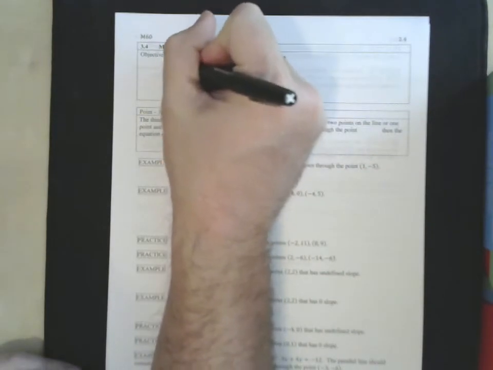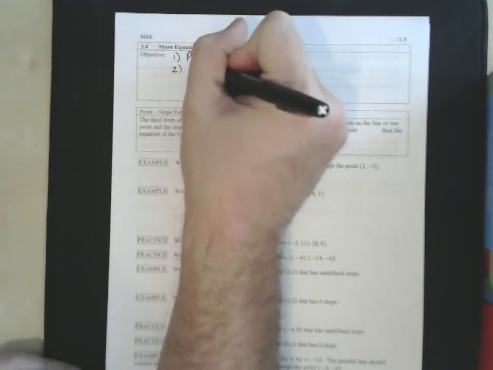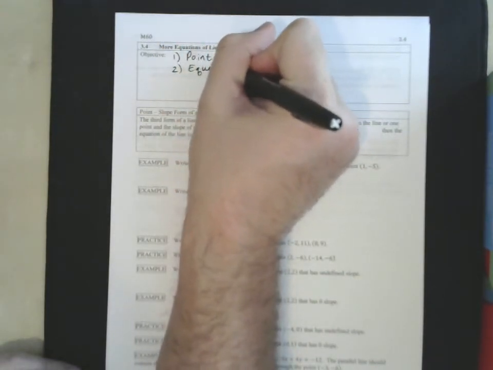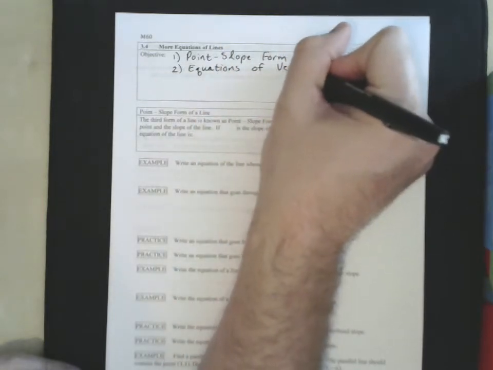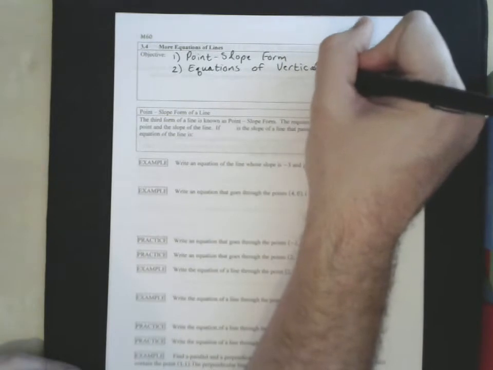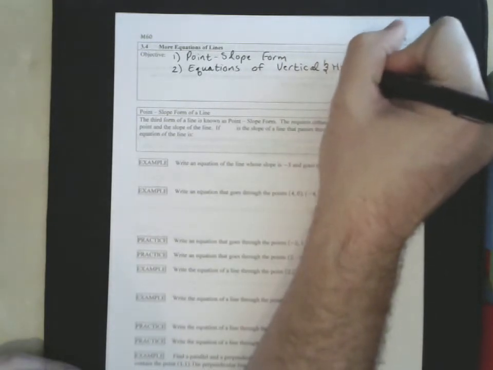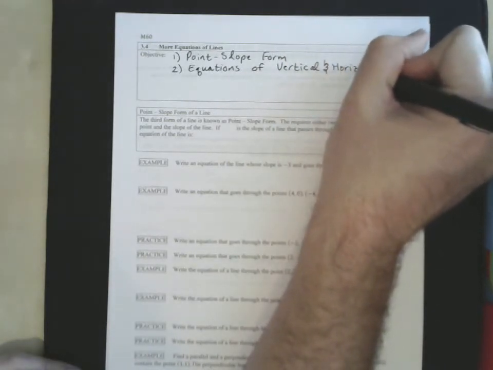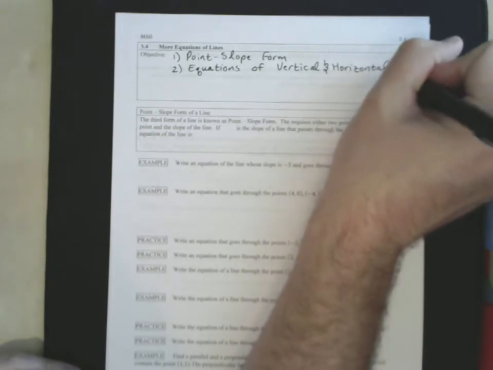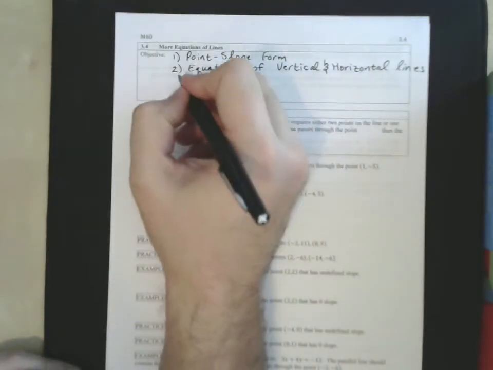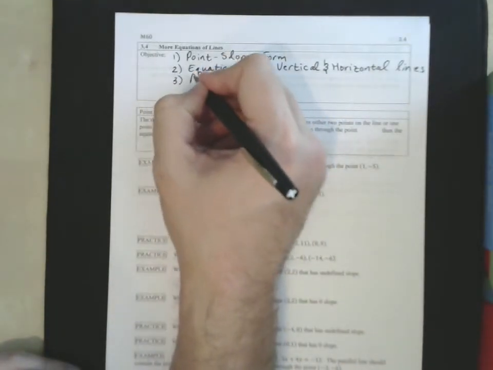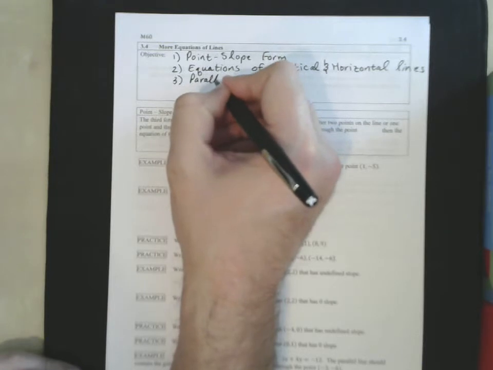And then we're going to talk a little bit more about equations of vertical and horizontal lines, as well as parallel and perpendicular lines.